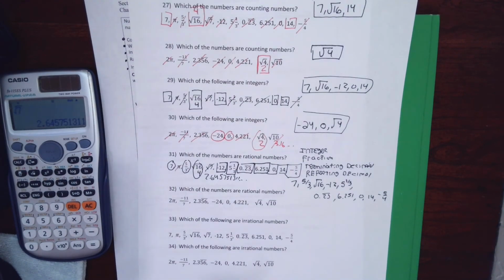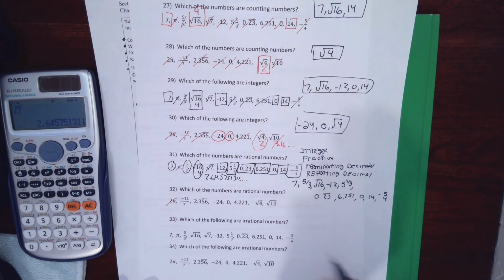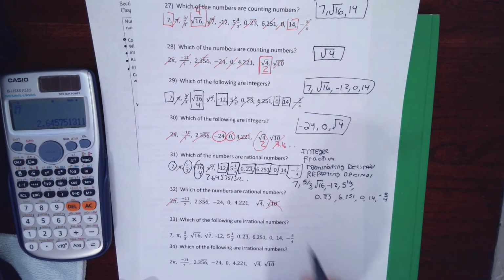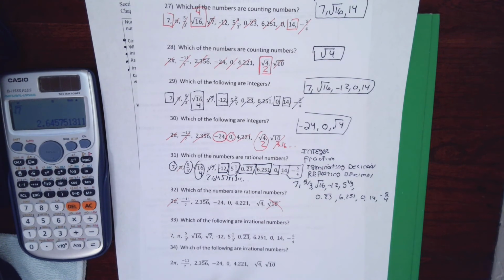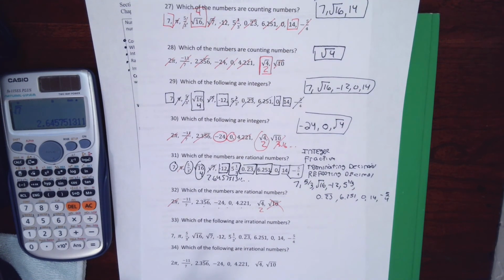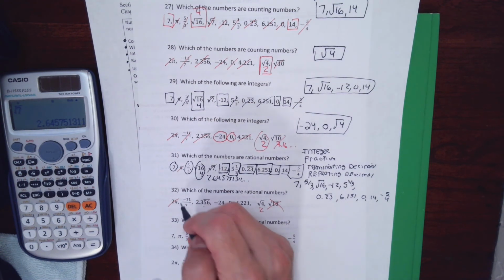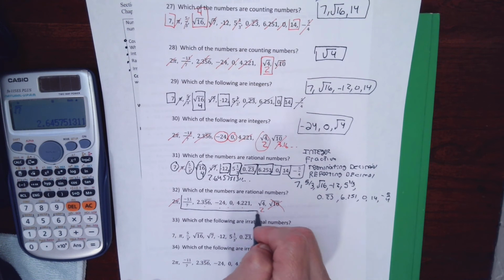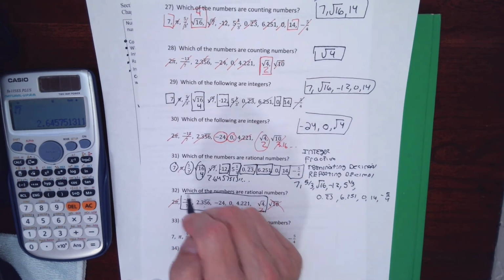For my problem 32, I'm getting a little bit long here, which are rational. Pi's aren't rational, and square roots that aren't perfect square roots aren't rational. And everything else, this is a fraction, repeating decimal, integer, terminating decimal, and that's equal to 2. Everything other than the pi and the square root are going to be rational. So for my answer for 32, let me just box these and say that's my answer.